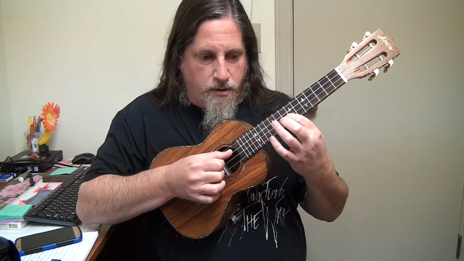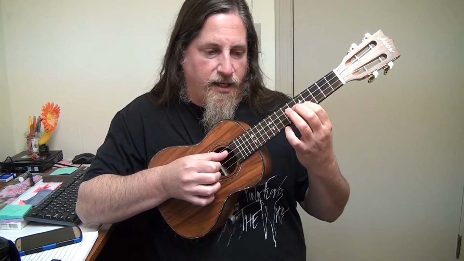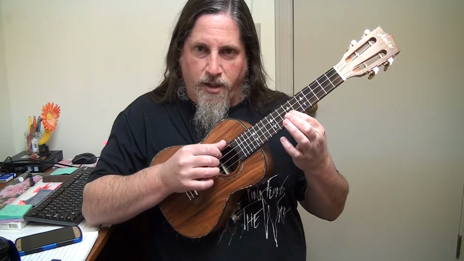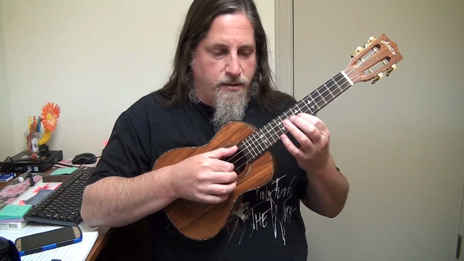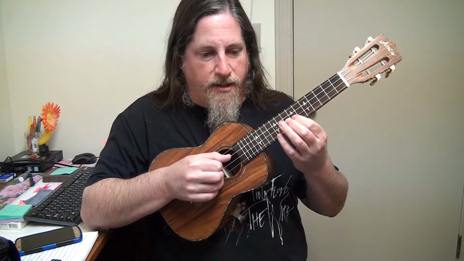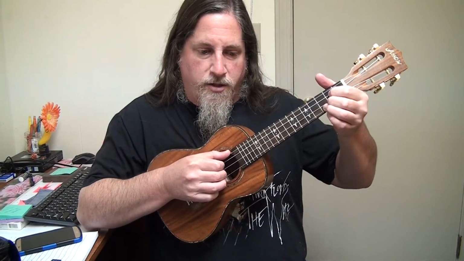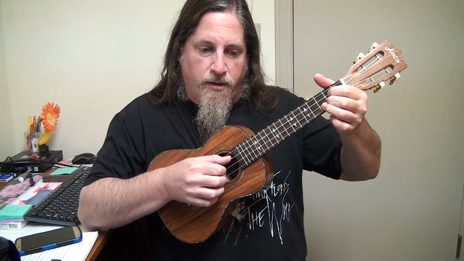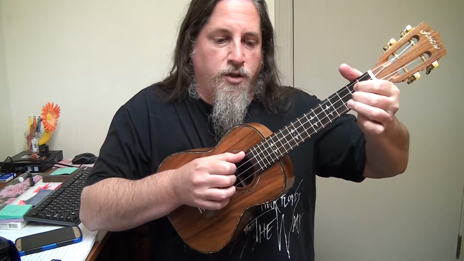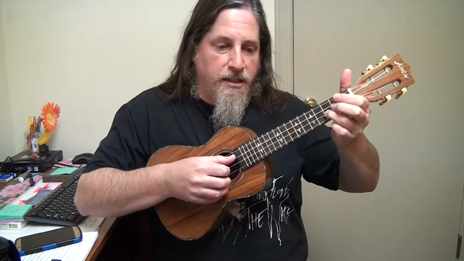So 8, 10, 8, 7, 5, 7 with the 0 on the G. 8, 7, 5, 3, 2, 3. So 2 on the 2 middle strings, 2, then 3 on the E.